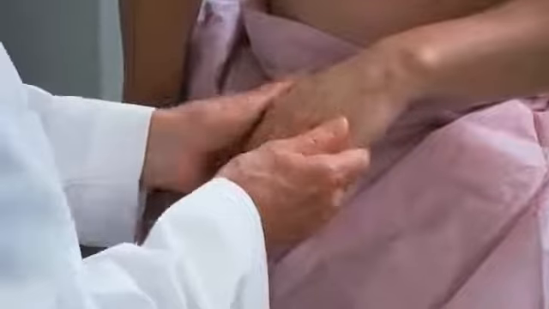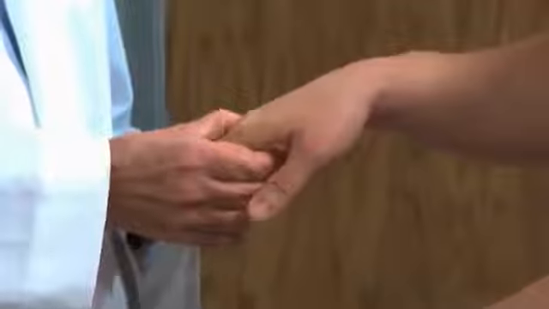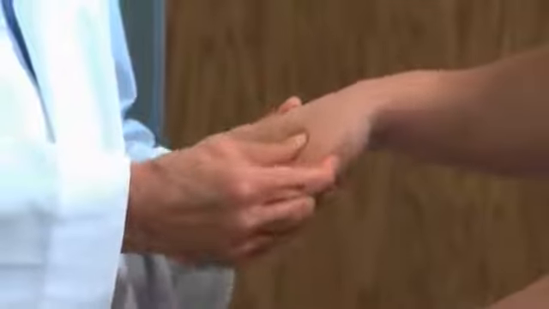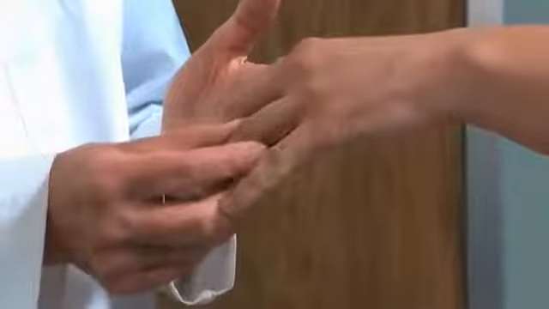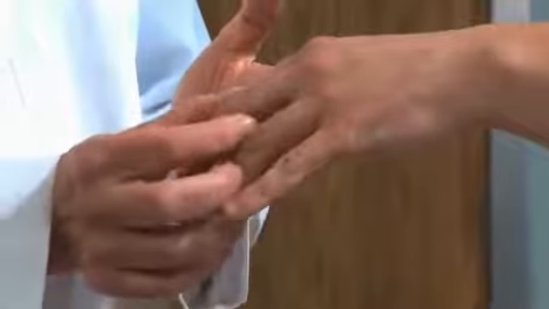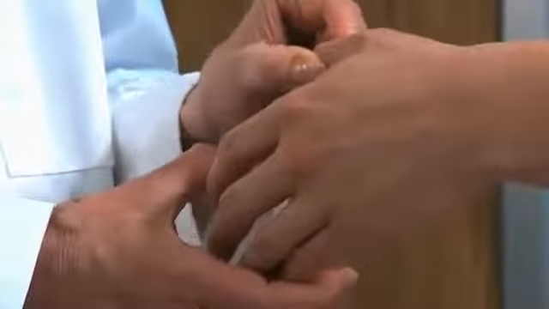Compress the MCP joints by squeezing the hand from each side between the thumb and fingers. Note any tenderness, swelling, or bogginess. Now palpate the medial and lateral aspects of each of the proximal interphalangeal joints between the thumb and index finger, noting any swelling, bogginess, bony enlargement, or tenderness.